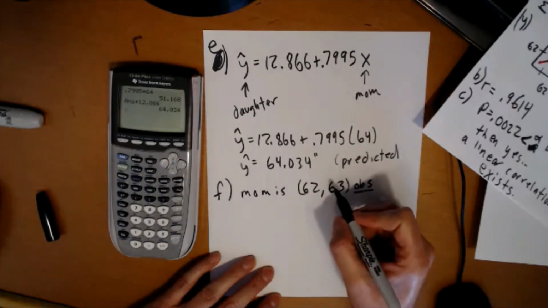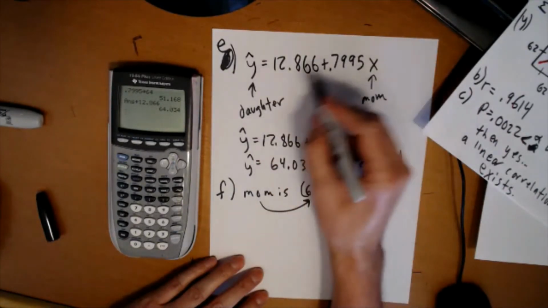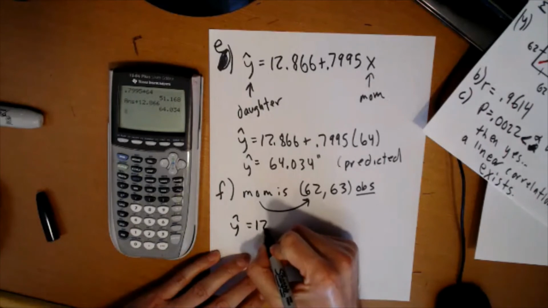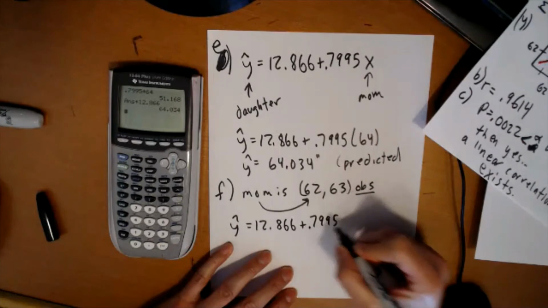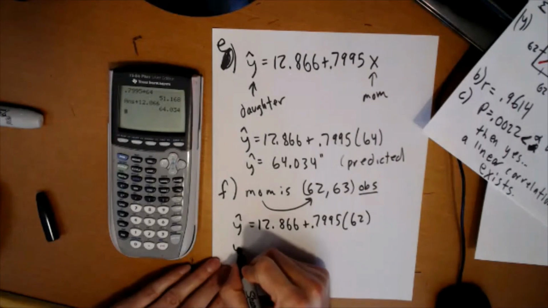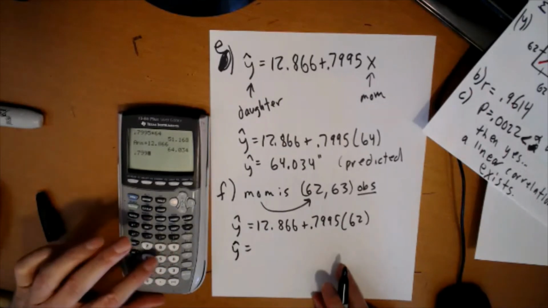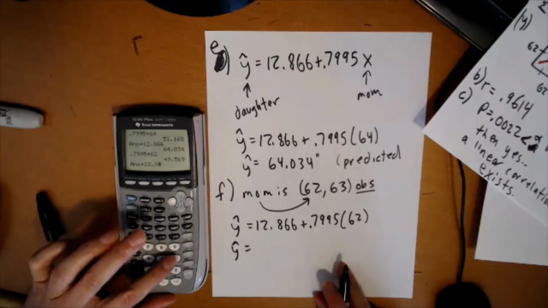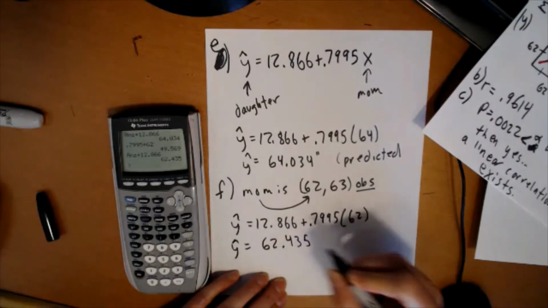Now, mom is that one, 62. So let's use this formula and put 62 in it. So y hat, the predicted daughter height, is 12.866 plus 0.7995, and then mom's height is 62. And so y hat is equal to 0.7995 times 62, enter, plus 12.866, enter, 62.435.